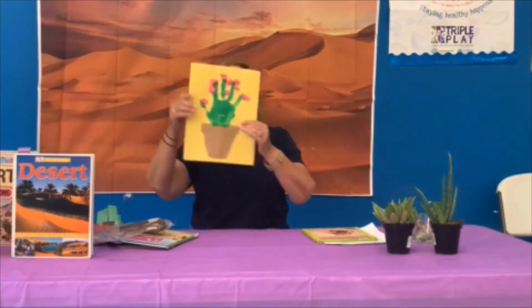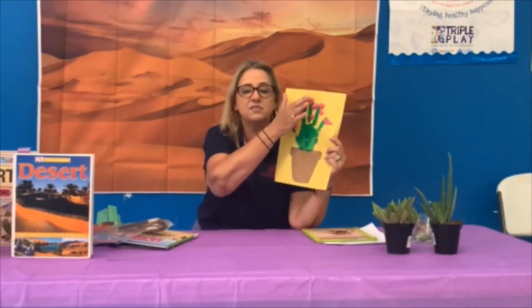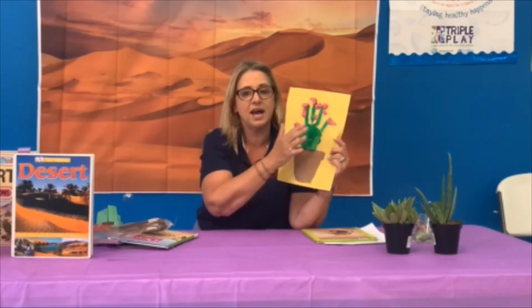All right, another craft you could make. I used my handprint, but I made a succulent, a kind of cactus, if you will. And I went ahead and added some flowers because many cactus are flowering cactus. I simply painted my own hand, put it on the paper, and then I added some flowers on there. Now here's another different kind of cactus that I was talking about. We call these arms of cactus.